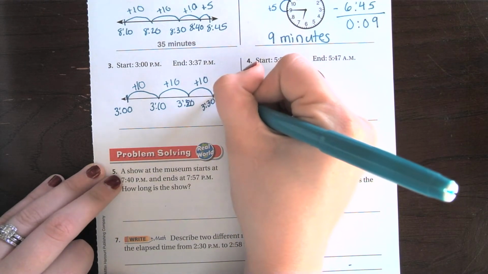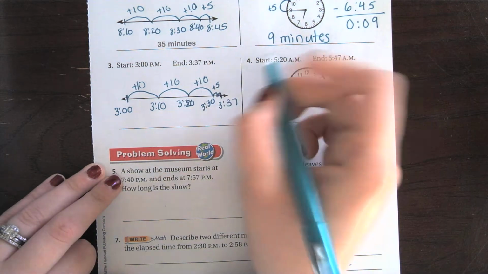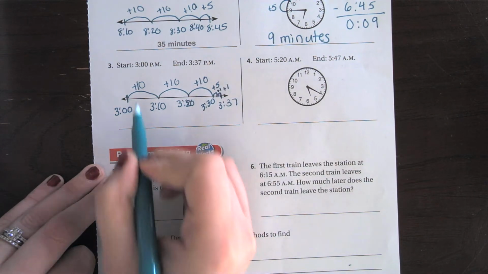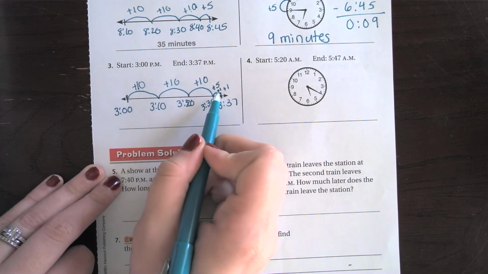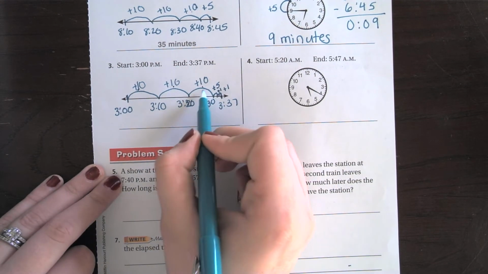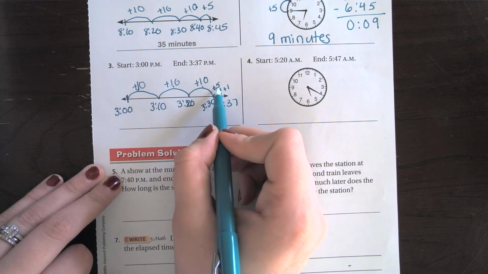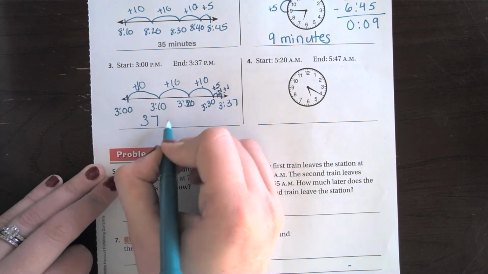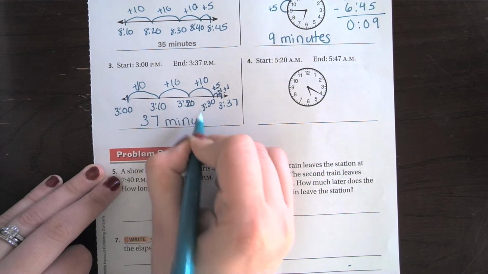And then I could add my 5, and then 2 ones for 3:37, plus 1, plus 1. So I have 10, 10, 10, 5, and then 2 ones. So 10, 20, 30, 30 plus 5 is 35, 36, 37, 37 minutes.